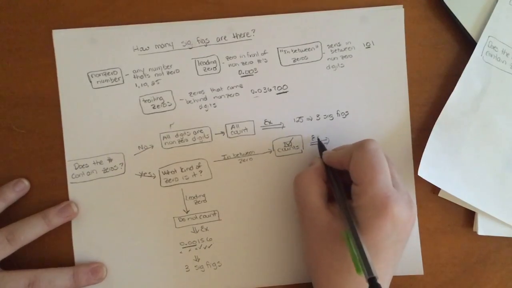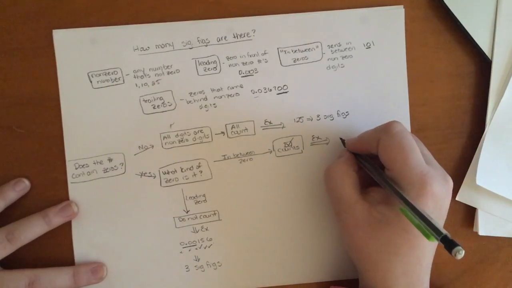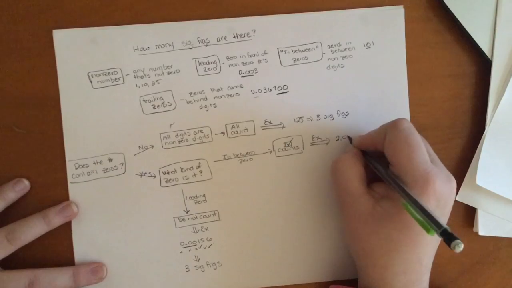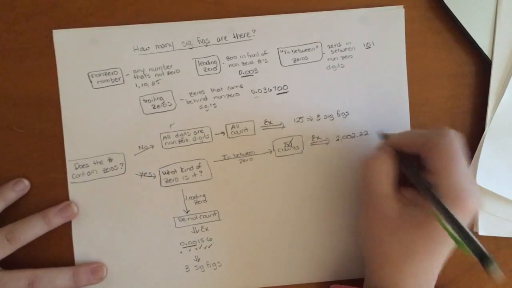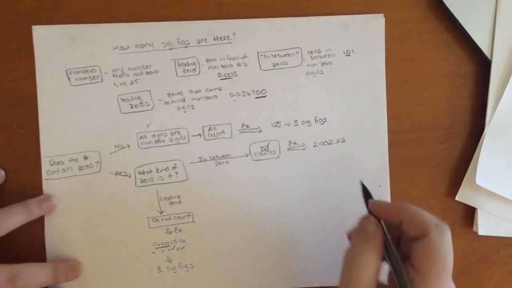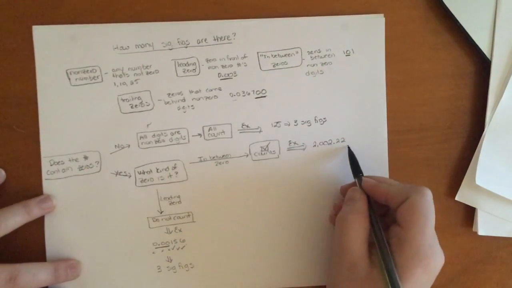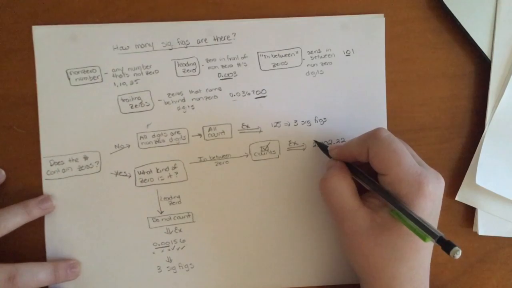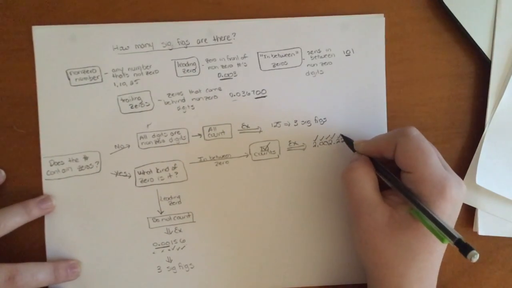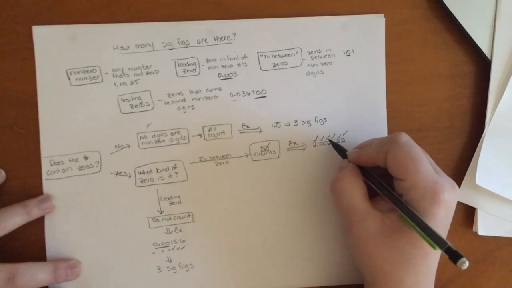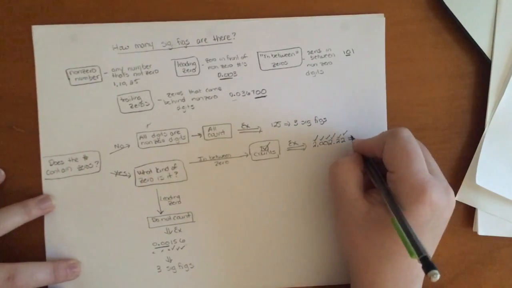For example, if we had 2002.22. This is a non-zero digit. This is an in-between zero, non-zero, non-zero, non-zero. So that's 1, 2, 3, 4, 5, 6 sig figs.